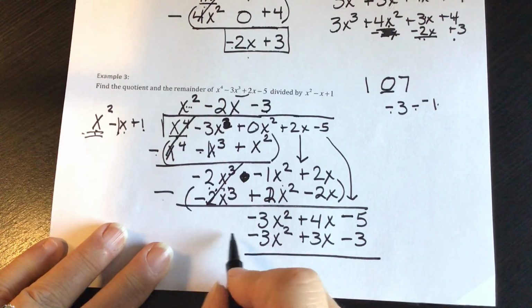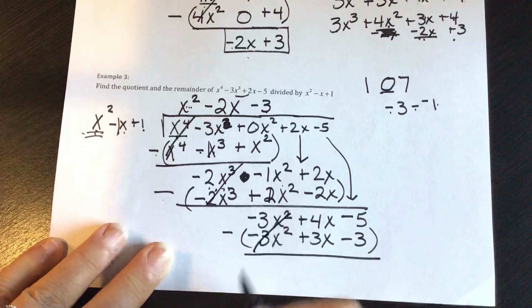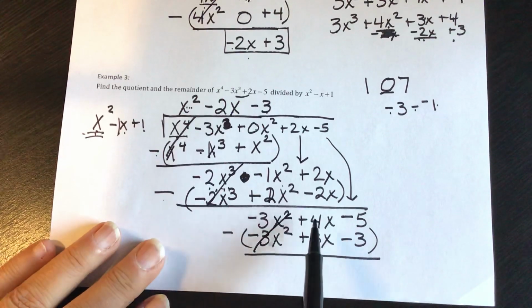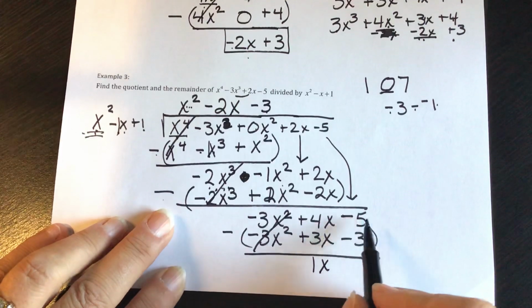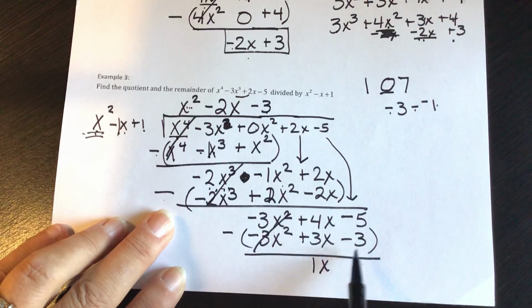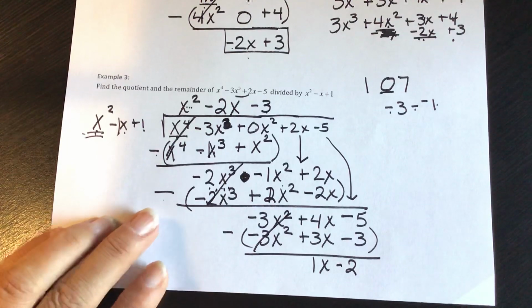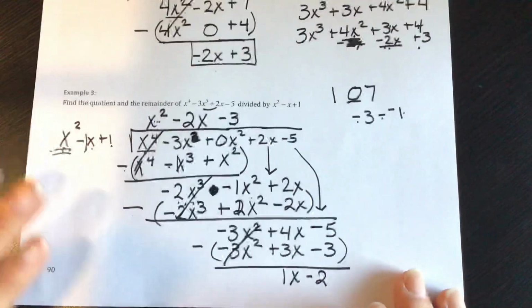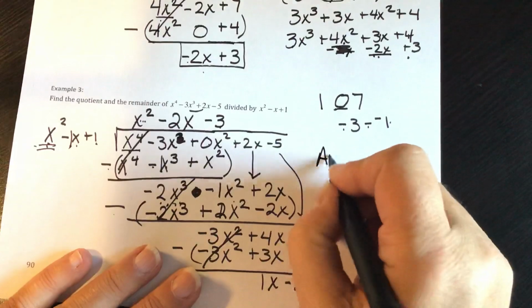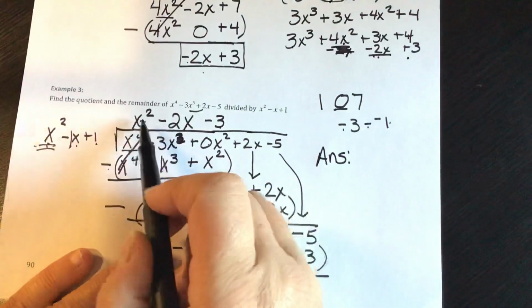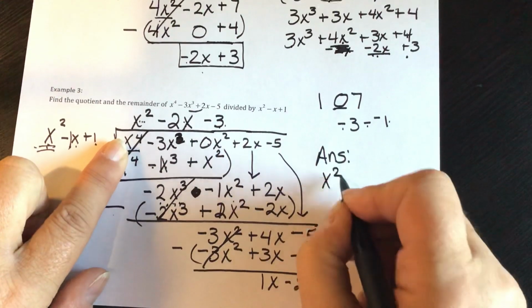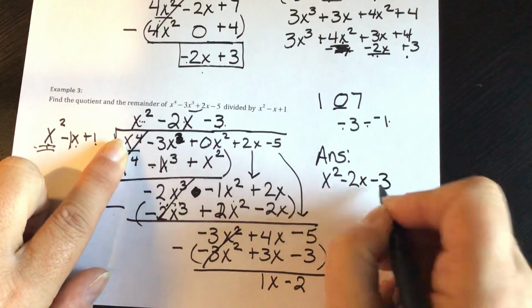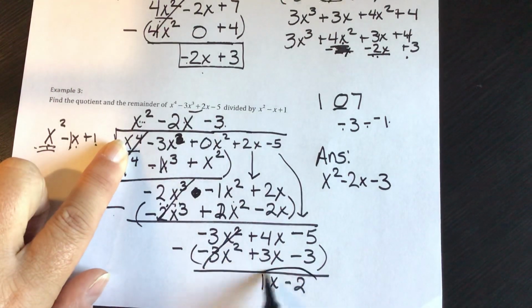Now when I subtract, first term cancels. I have 4 minus 3 is 1x, and negative 5 minus negative 3 is negative 2, or minus 2. So my answer here is going to be x squared minus 2x minus 3 with a remainder.